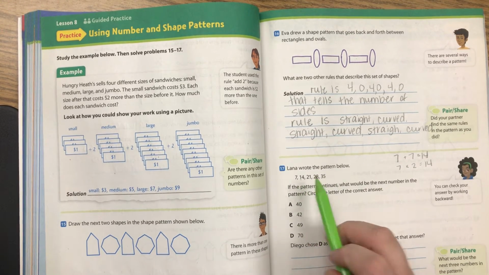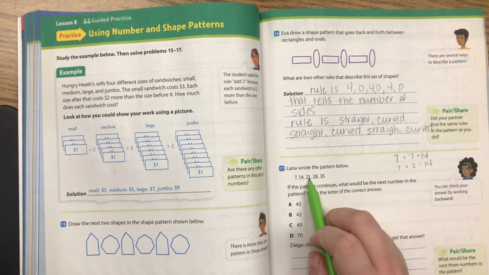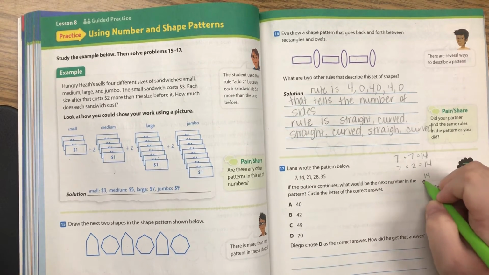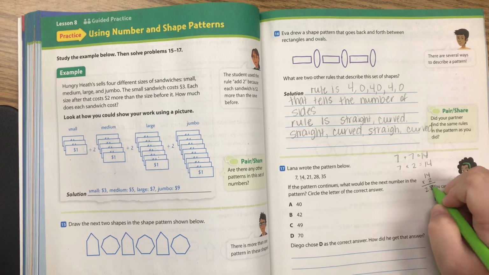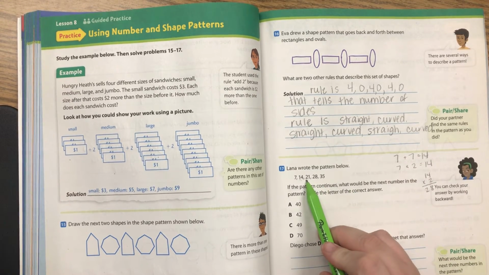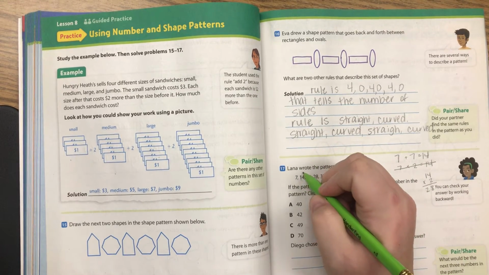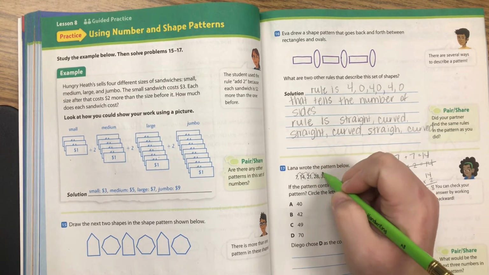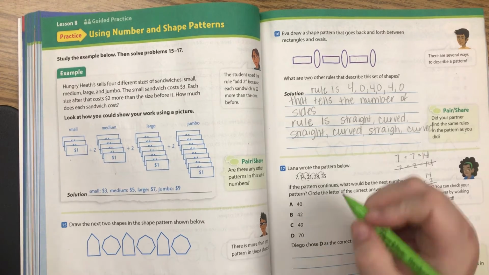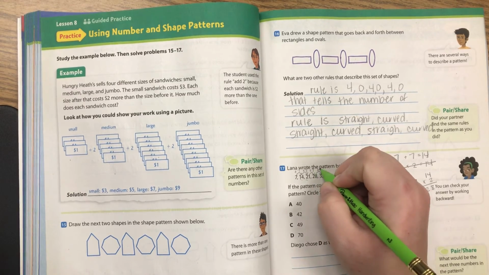Let's look from 14 to 21. Can we add 7 to 14 and get 21? If we add 7, yes. If we do 14 times 2, we're going to get 28, and that's not our next number. So we can cancel out this rule. We're not multiplying. What are we doing? Every time we jump to the next number, these are little arrows, every time we jump to the next number, we add 7, add 7, add 7, add 7.